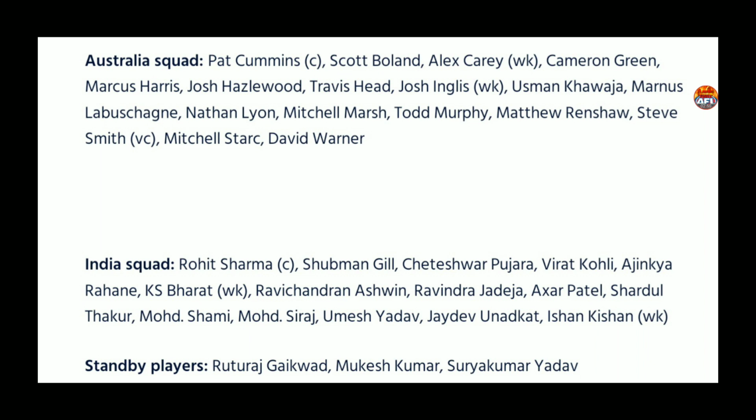Pat Cummins, Scott Boland, Alex Carey, Cameron Green, Marcus Harris, Josh Hazlewood, Travis Head. I don't believe Josh Inglis is in the squad. Usman Khawaja, Marnus Labuschagne, Nathan Lyon. I don't believe Mitch Marsh is in the squad. Todd Murphy, I don't believe Matt Renshaw is in the squad. Steve Smith, Mitch Starc, and David Warner. That is the team. Now, just going to run through a little bit of team stuff here.